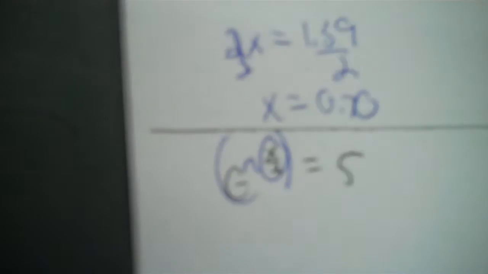Okay, next one, e to the power of x divided by 2 equals 5. Kind of jumped the gun there with my parentheses, but we were solving for a power, so the power and the base are parenthesized. Now I don't have any operations outside, so now I circle my exponent, and to get to it, you take ln of both sides, because that gets rid of the e.